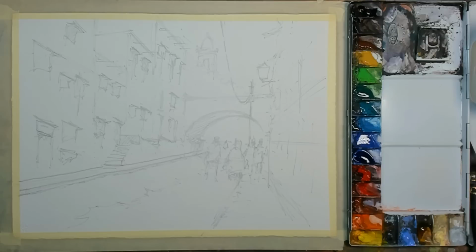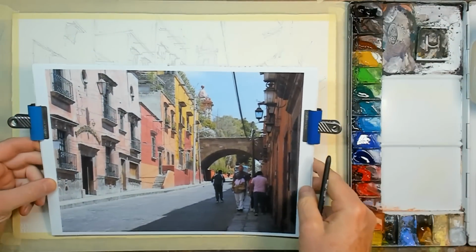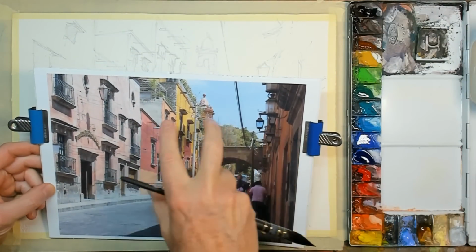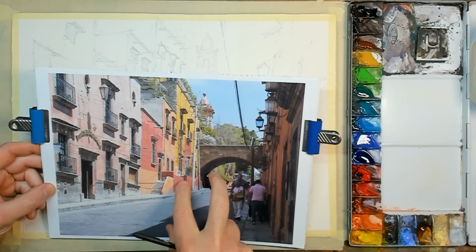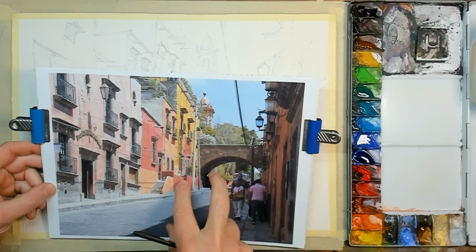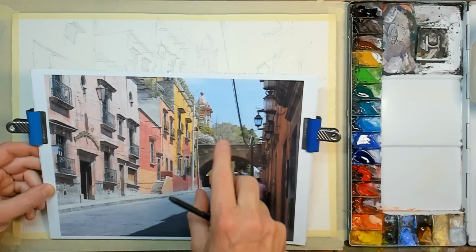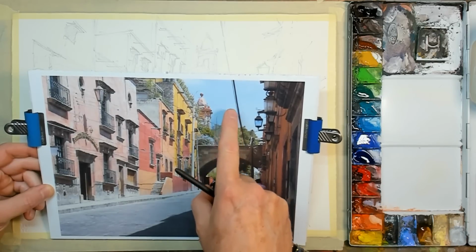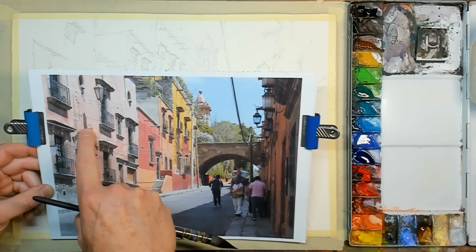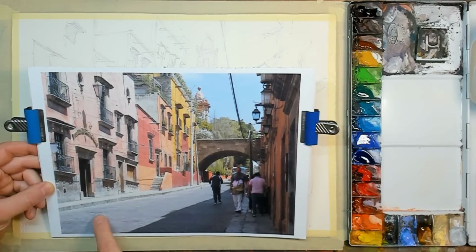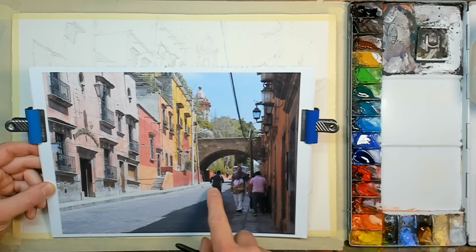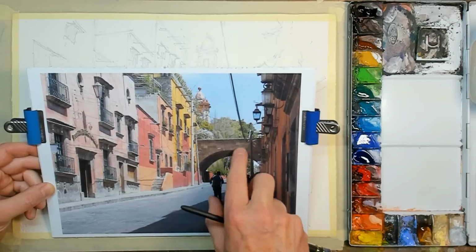All right, let me then go on and let's start doing some painting. First wash then. My thinking here is covering all of the paper with a light wash, and this wash will be the final color of the sky. These buildings on the left hand side and the road here as well. The rest of it, and the bridge.